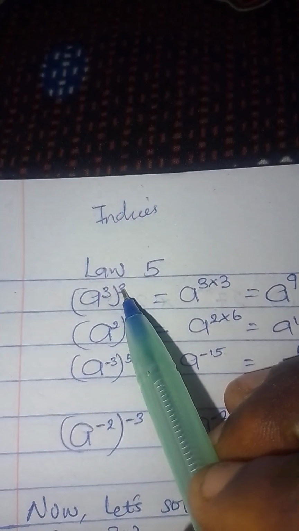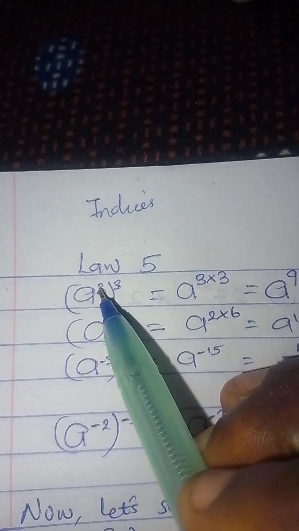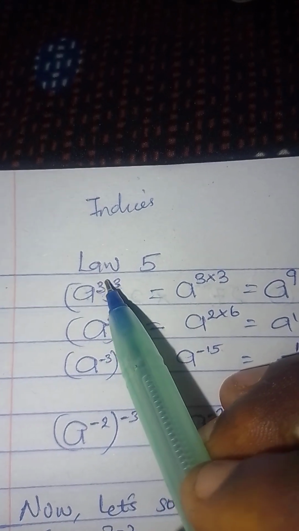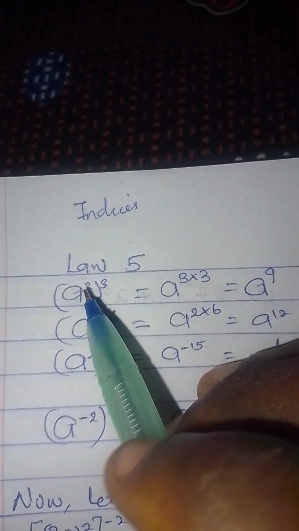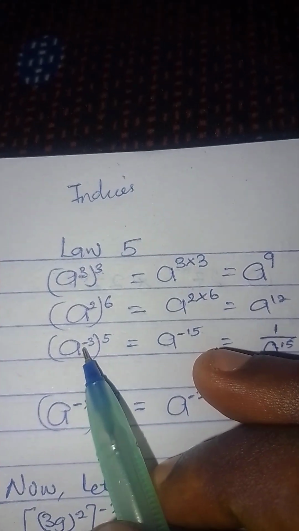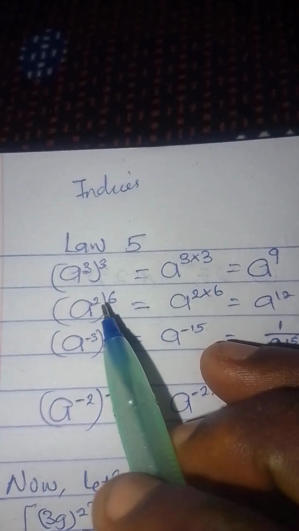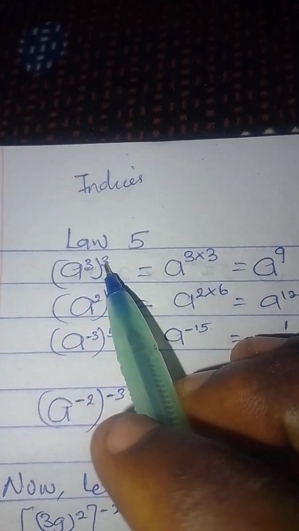Plus times minus is minus, minus times minus is plus, plus times minus is minus, minus times plus is minus. Take note of the signs. For this example here, we have minus, and then this is plus, and this is plus. So, let me quickly explain.